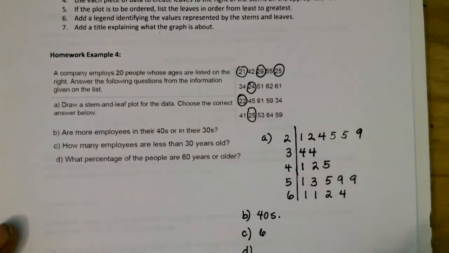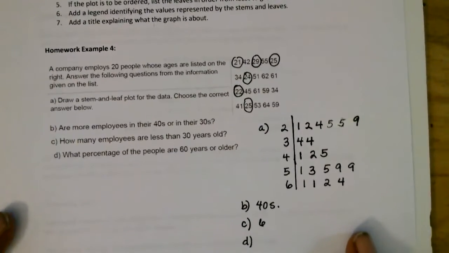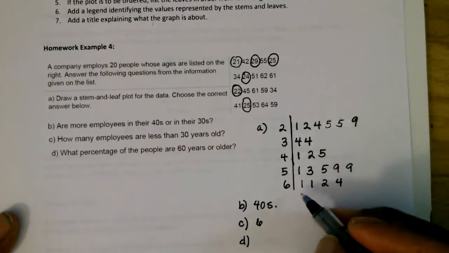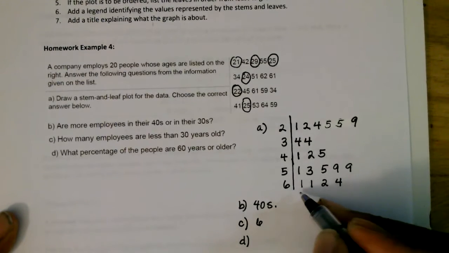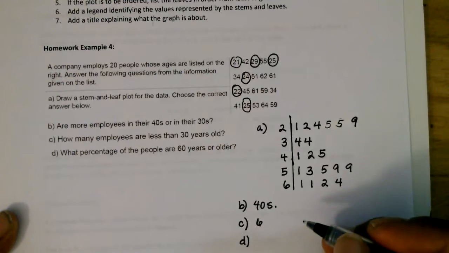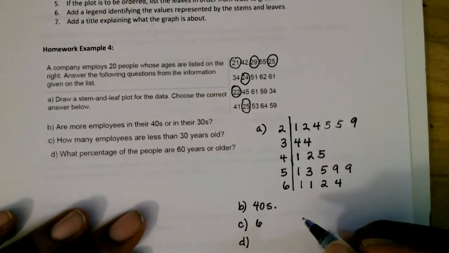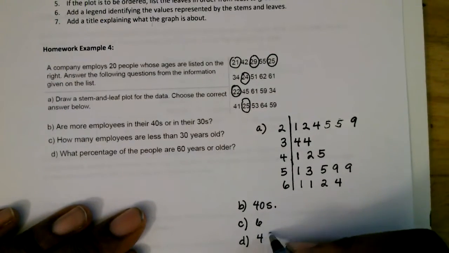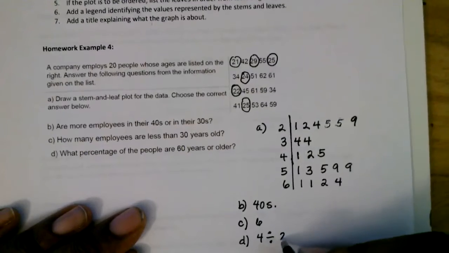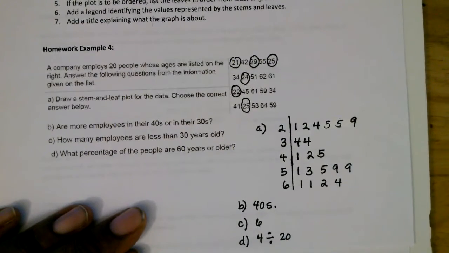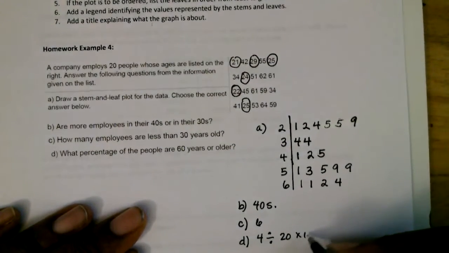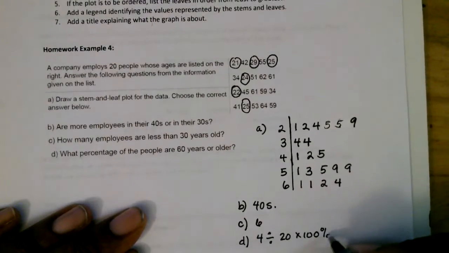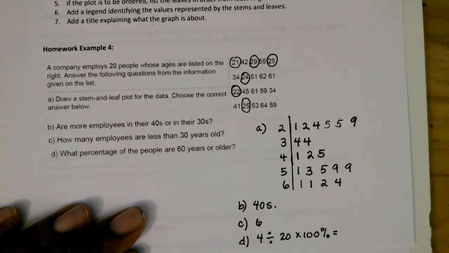And then part D, what percentage of the people are 60 years or older? We have to look at the 60s right here. There are 4 data values with employees 60 years or older. So we're going to do 4 divided by 20, and then times 100%. So if I do 4 divided by 20, I know that's going to be 0.2.